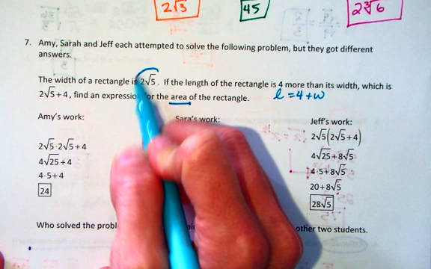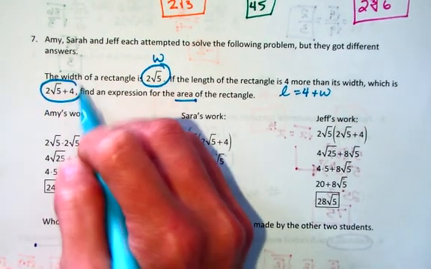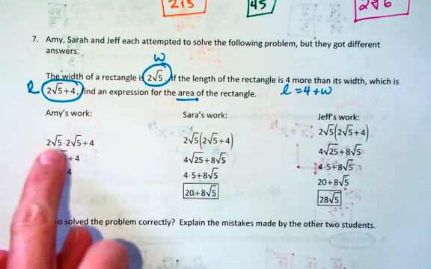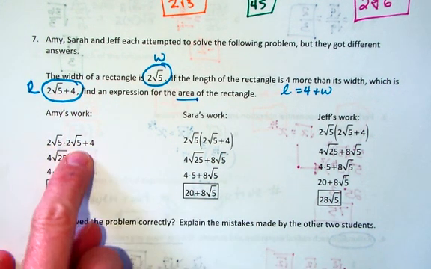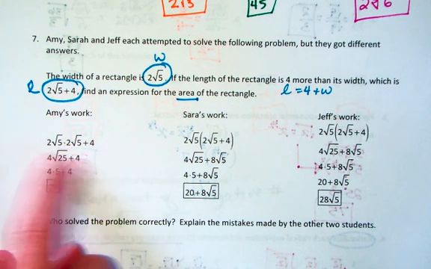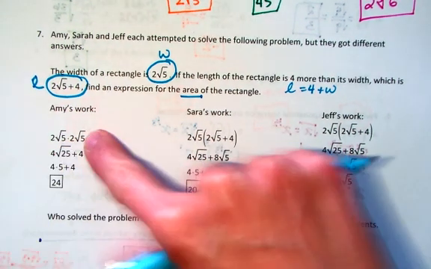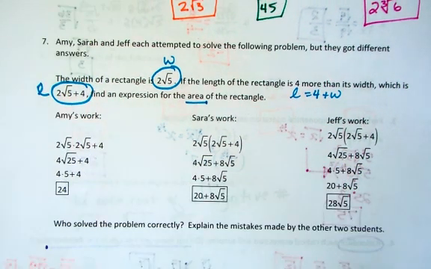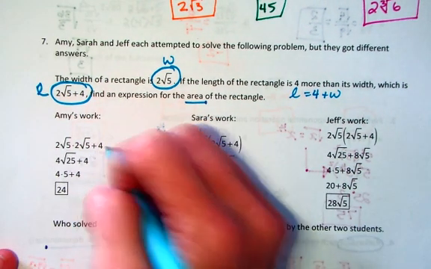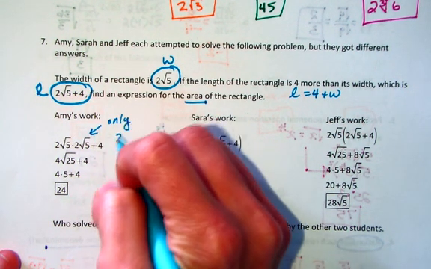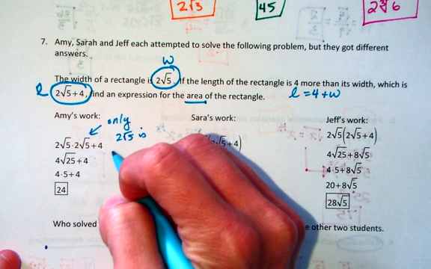All right, so what we're doing is we're taking the width and we're multiplying by the length. So width, 2 root 5 times 2 root 5 plus 4. Here's the problem. Here, I'm only multiplying these two pieces together, and 2 root 5 is not the length, so that's not going to work. So here only 2 root 5 is multiplied.